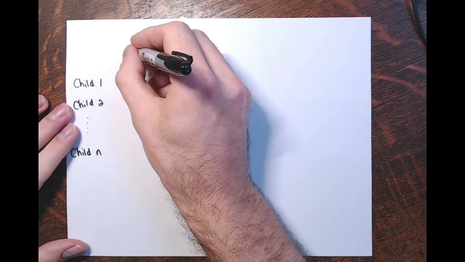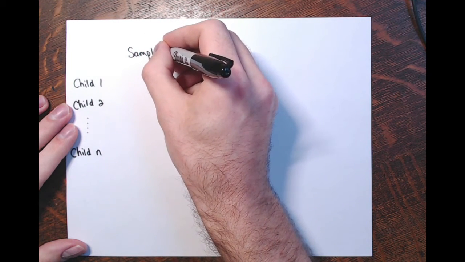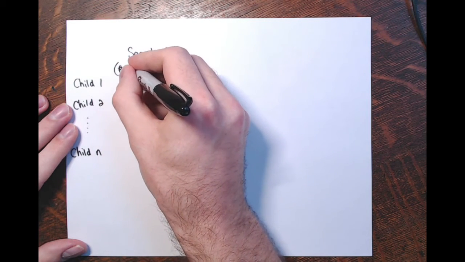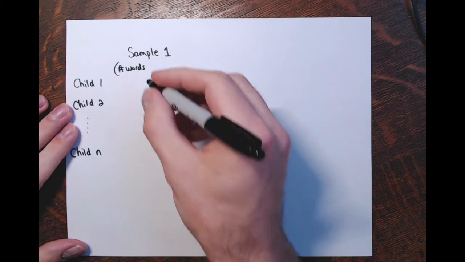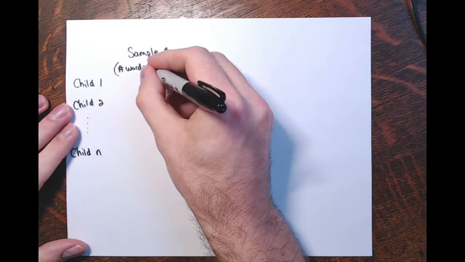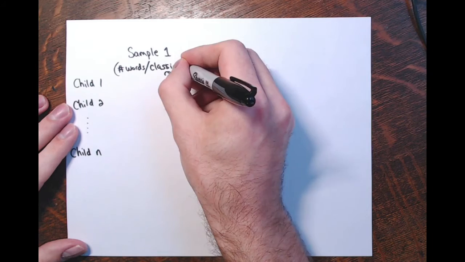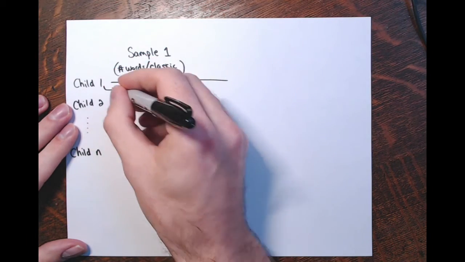Again, she's recording two things for each child. Sample 1 is the number of words the child could remember after listening to the classic rock for 5 minutes.